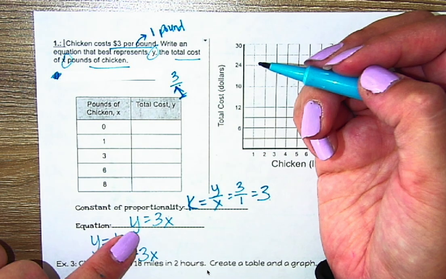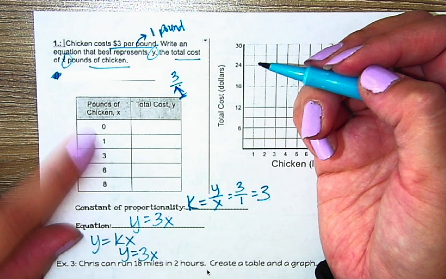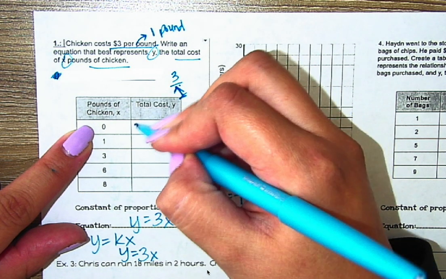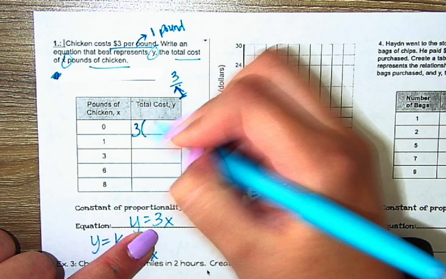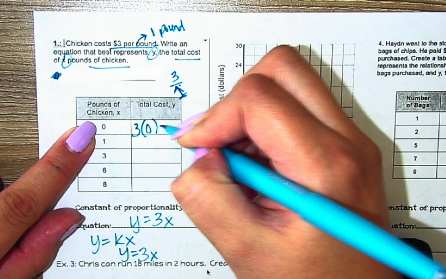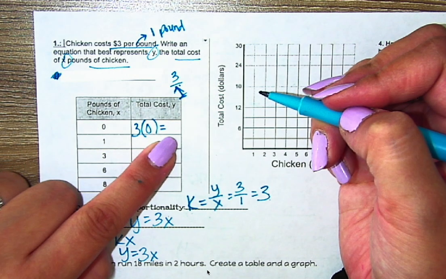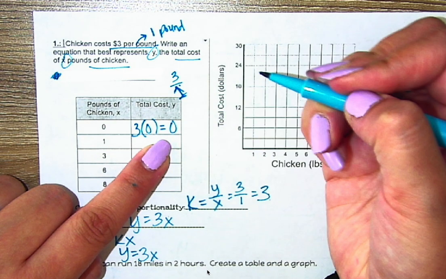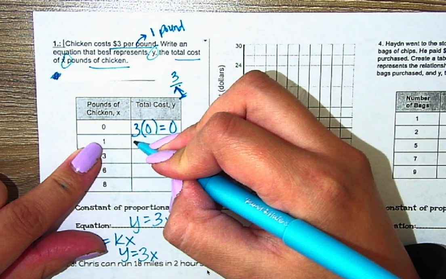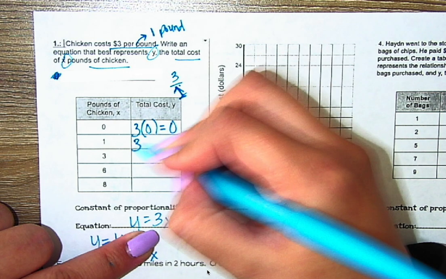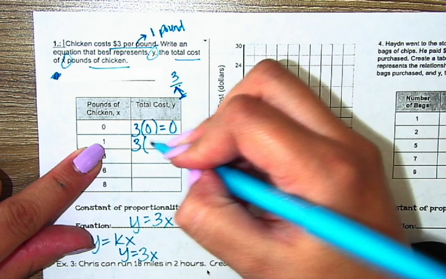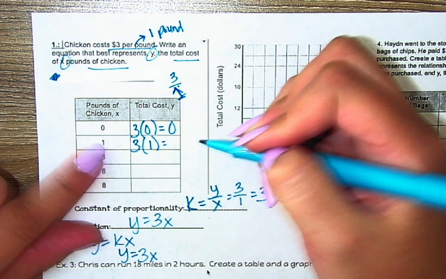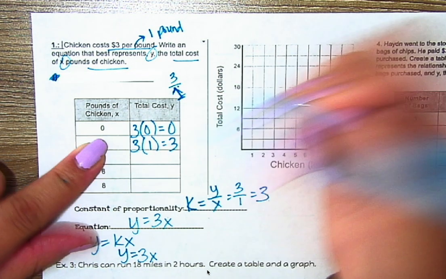Okay, so my formula is y is equal to 3x. I'm going to plug in my x values. I'm going to start here with 0. I'm going to plug in that 0, and that's going to give me my y value. Okay, so 3 times 0 is 0. I'm going to do the same thing again. I'm going to rewrite my equation here, and this time my x is 1. So I'm just plugging it in. That's all I'm doing. Just plug it in where I see an x. 3 times 1 is 3.